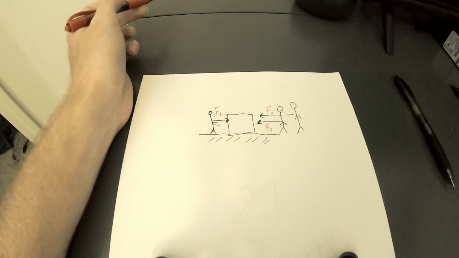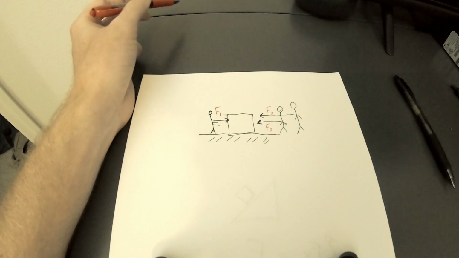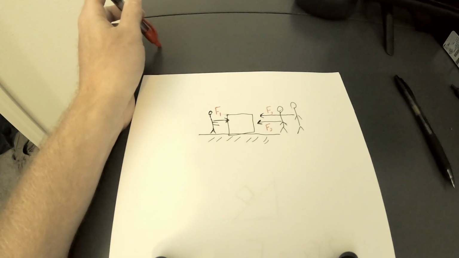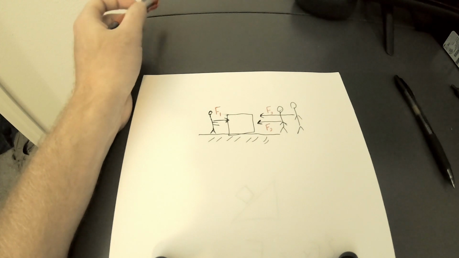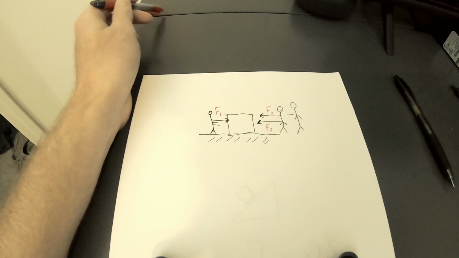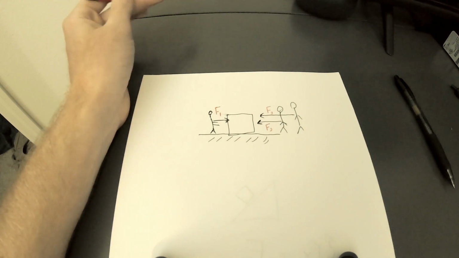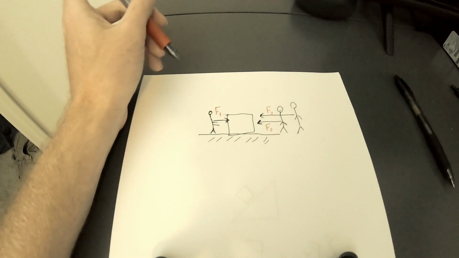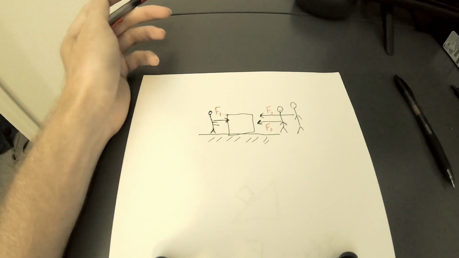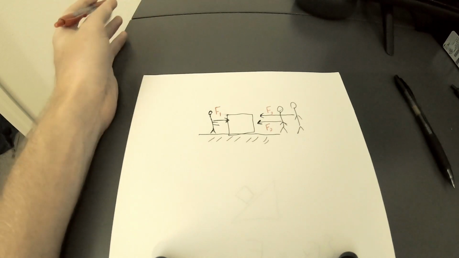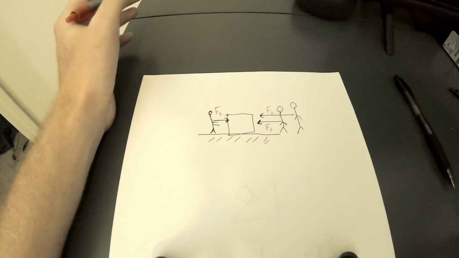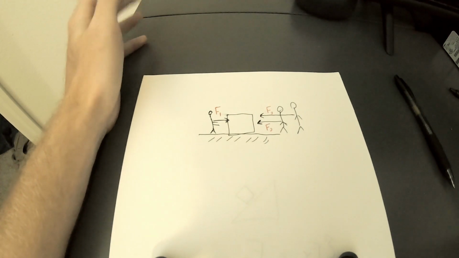So what you want to do in your early classes in physics and, let's say, statics and mechanics of materials and stuff like that, you're going to be dealing with non-dynamic forces or static forces, which basically means the object that is being forced upon is not moving.